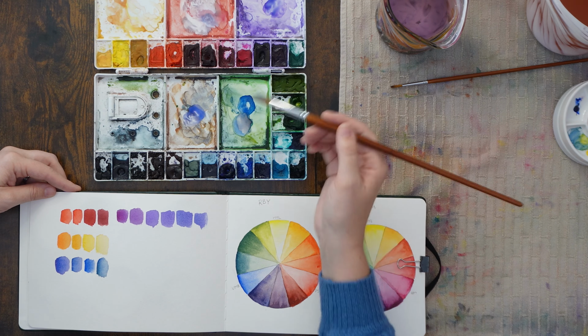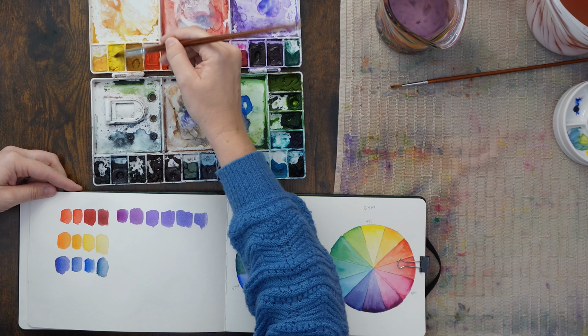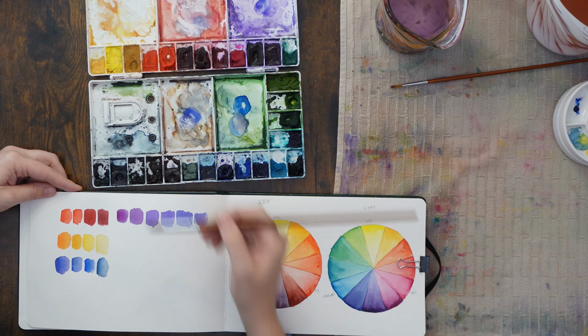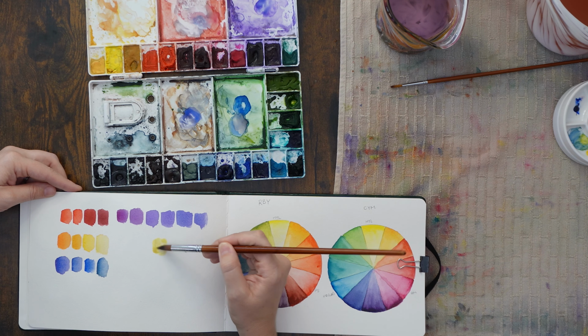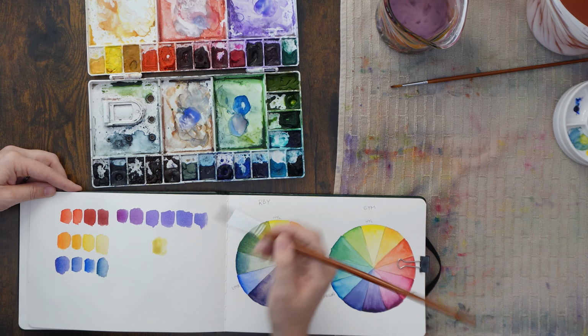So if I look at a yellow, this is lemon yellow, I can do the same thing. My lemon yellow is very dirty, though. So that's lemon yellow.